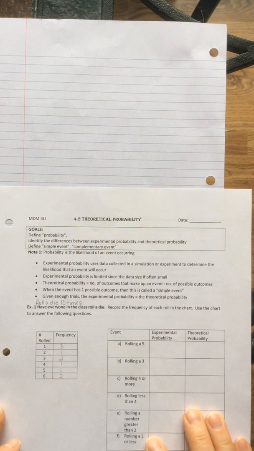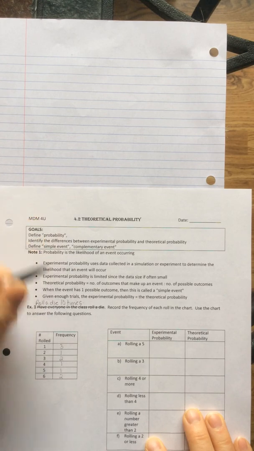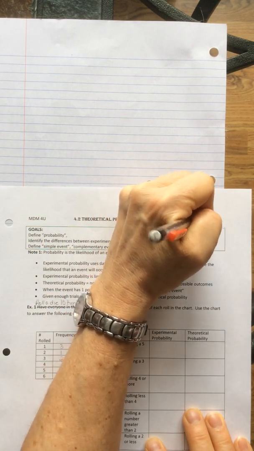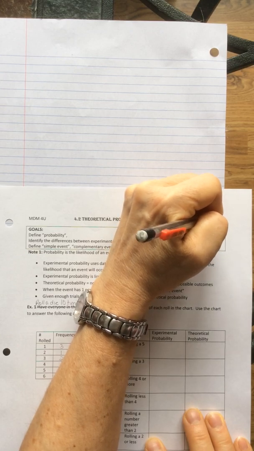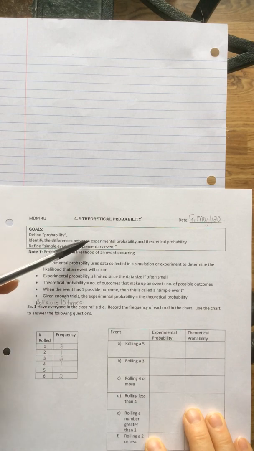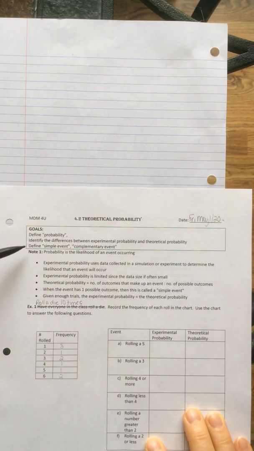Hello. Today we're going to do 4.2 theoretical probability. We'll define probability, identify the differences between experimental and theoretical probability, and define simple event and complementary event.